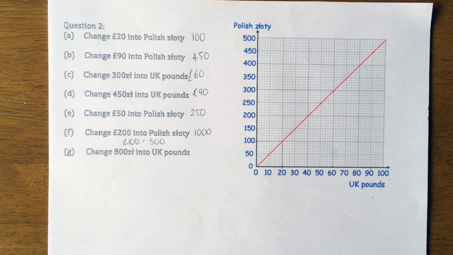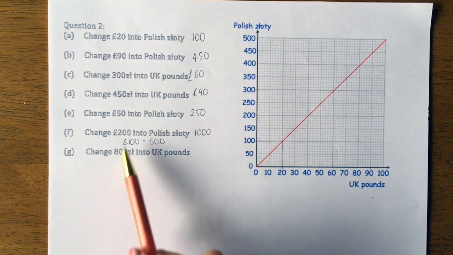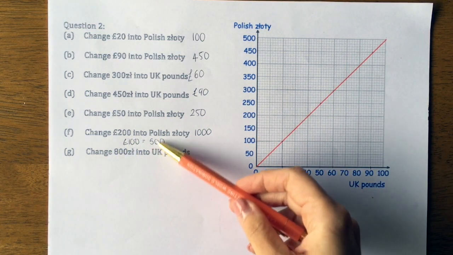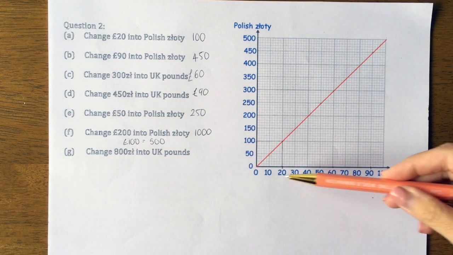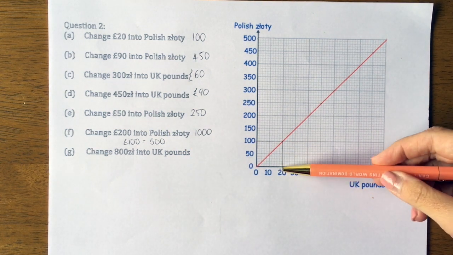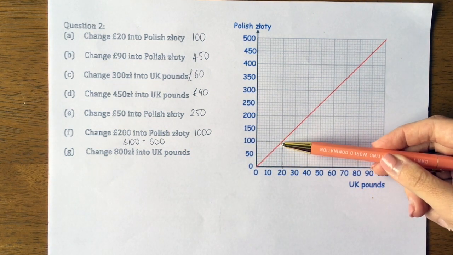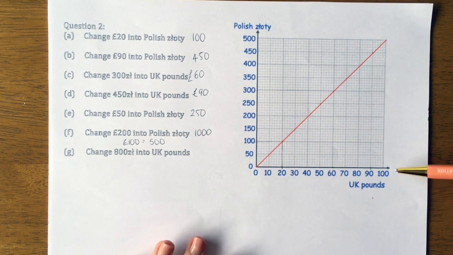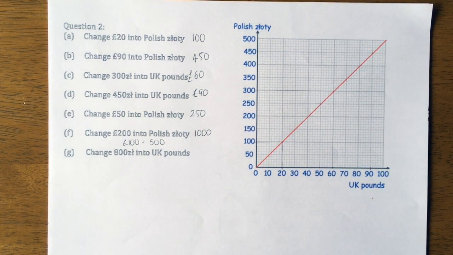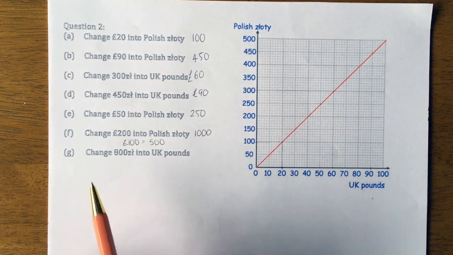This trick only works with conversion graphs. It doesn't work with any other kind of graph really, but you can use this style. You could have gone to £20 and times it by 10. That would work, okay? But I thought going to 100, we knew that we'd need to double it. Okay, what about this one then?